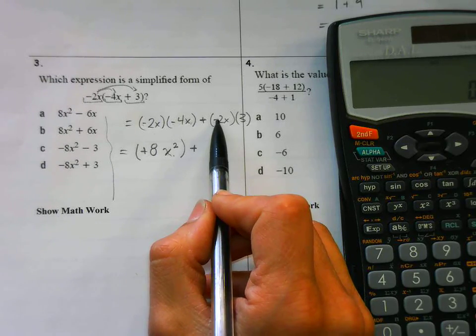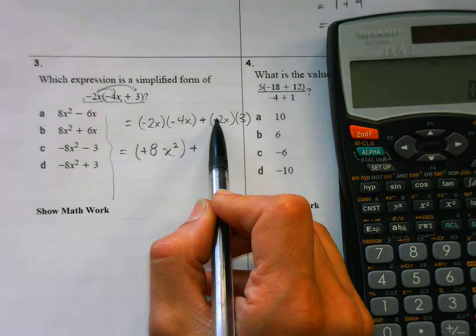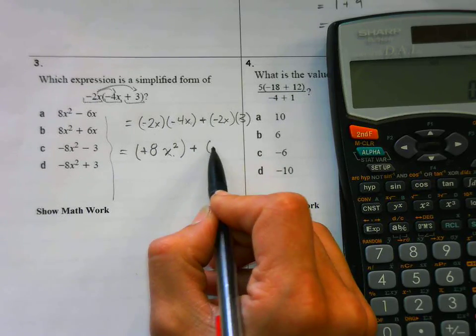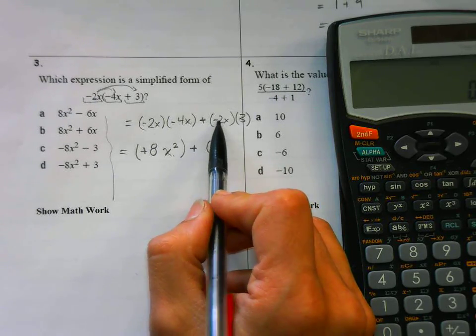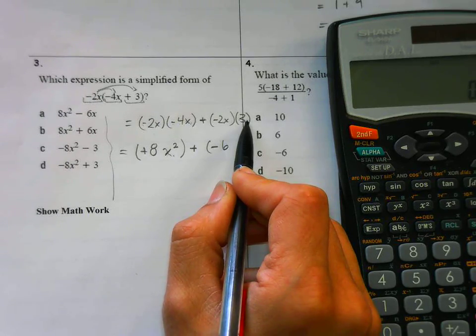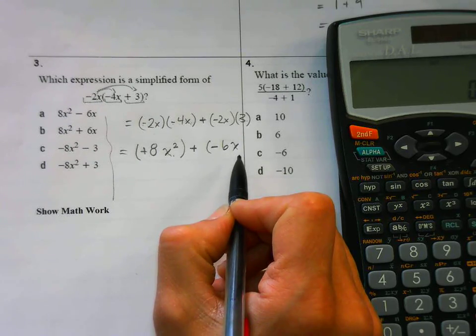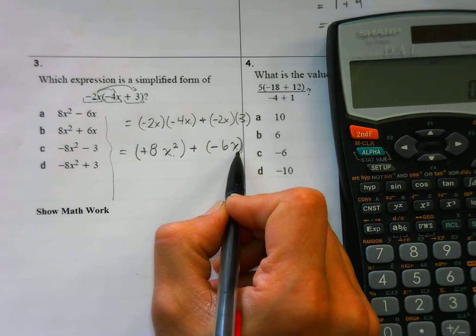Now let's do the math. Negative, and if there's nothing in front of it, it means it's a positive. So negative times a positive is negative. 2 times 3 is 6. And x times, oh, there's no x there. But we can multiply, even though if there's nothing there, it means that there's still 1x.